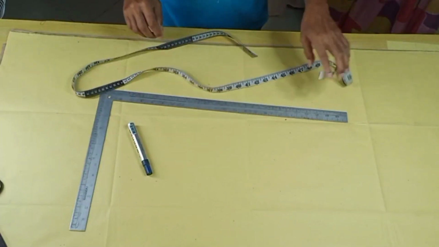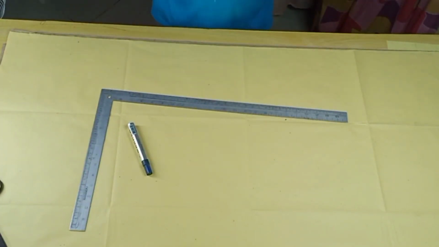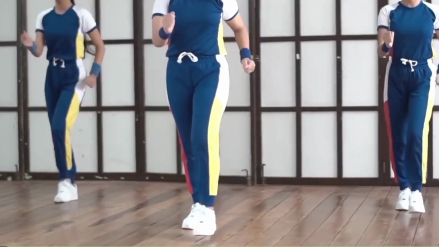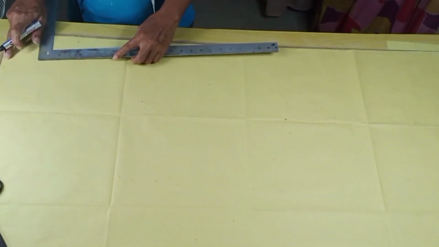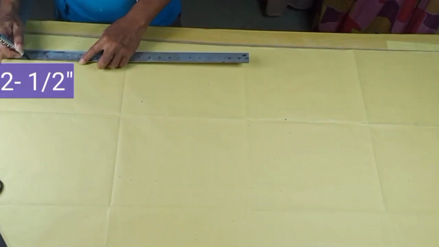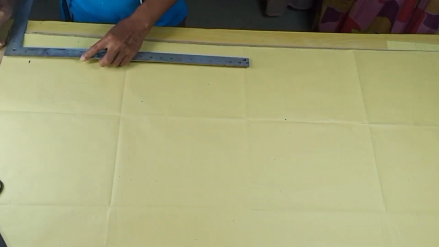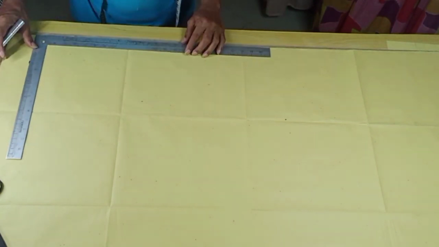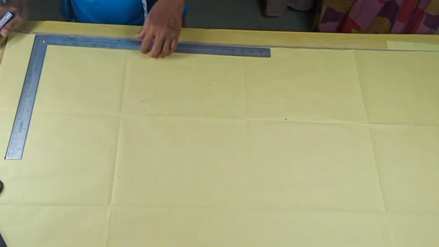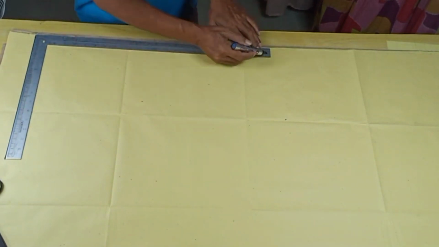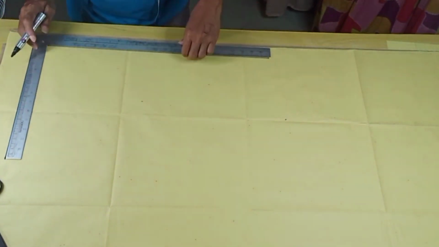Hello folks! Without further ado, let us now start. This is step-by-step pattern drafting. From the edge of pattern paper, measure to 0.5 inches. Draw a perpendicular line on it. This will be our horizontal baseline, and at the same time our waistline. Next is, draw a vertical baseline.